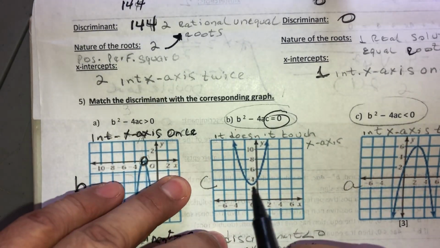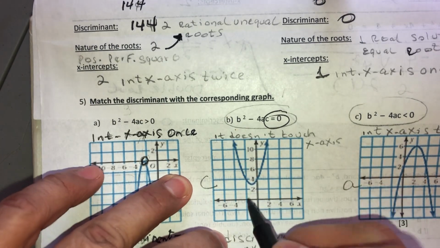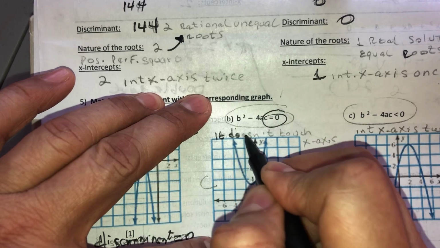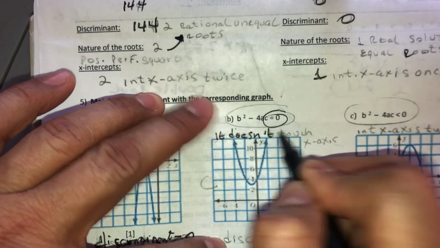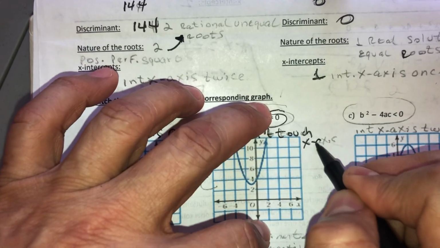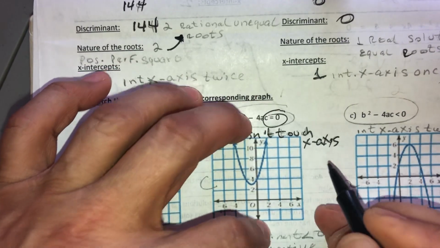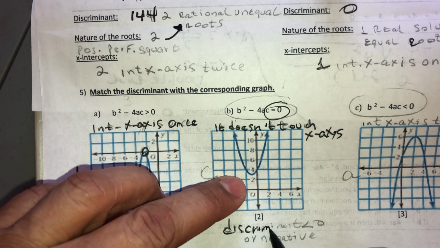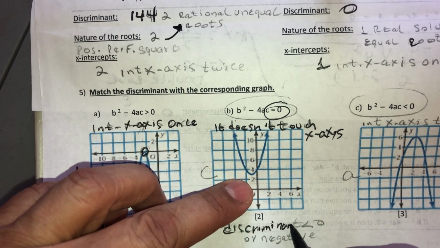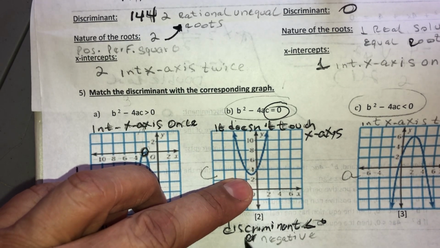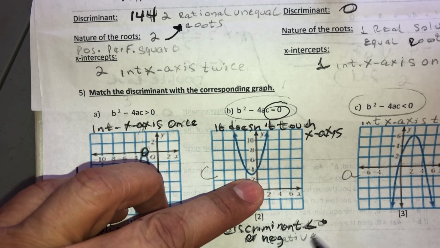If you notice this, guys, this graph never touches the x-axis, okay? It doesn't touch the x-axis. Therefore, the discriminant is less than 0, or negative.